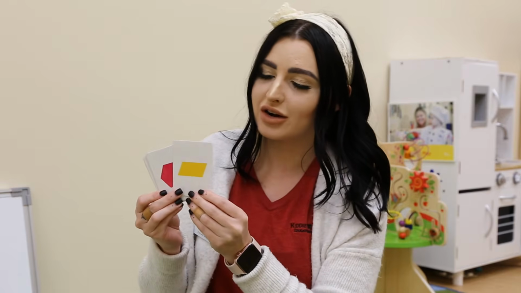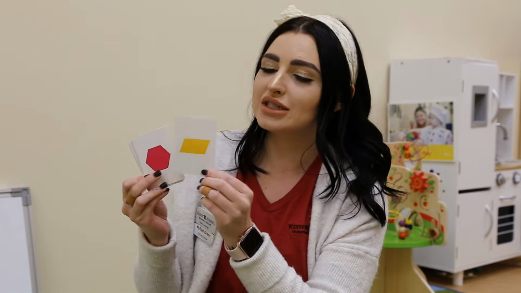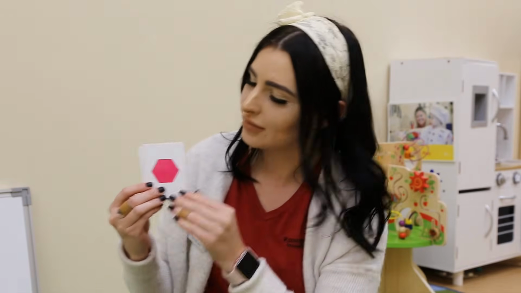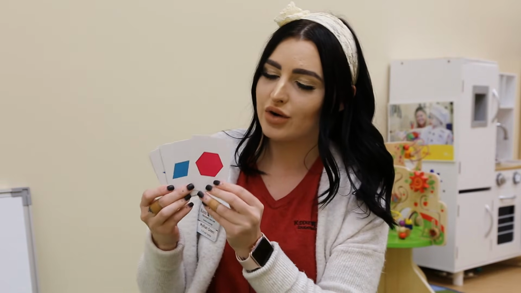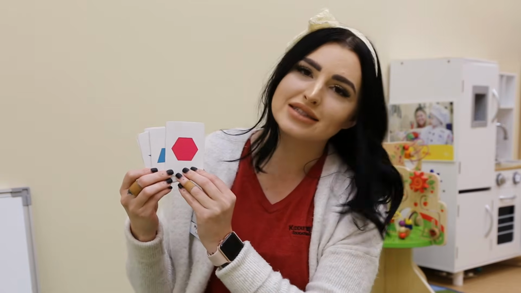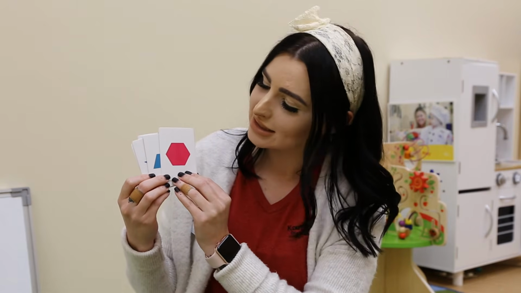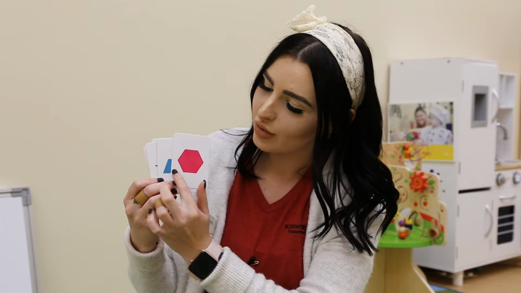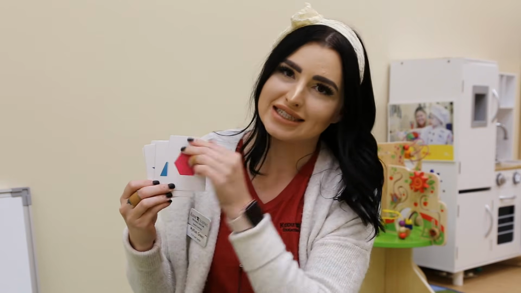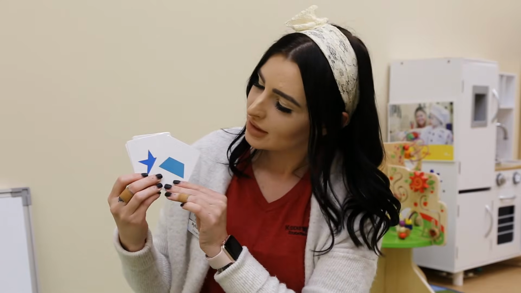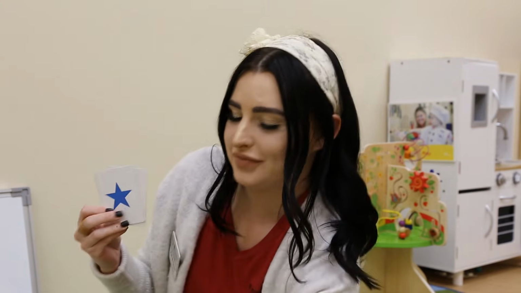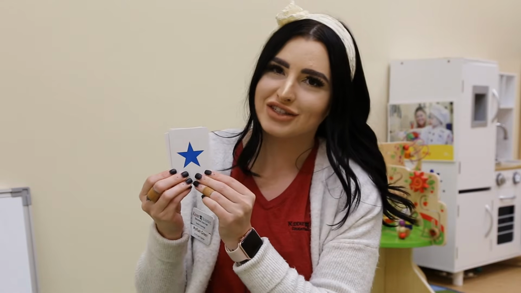This one's a little bit harder for the children to say. This one is called a parallelogram. Next is our hexagon. Hexagon, hexagon. 6, 1, 2, 3, 4, 5, 6. This one is called our trapezoid. A lot of our students know this one.